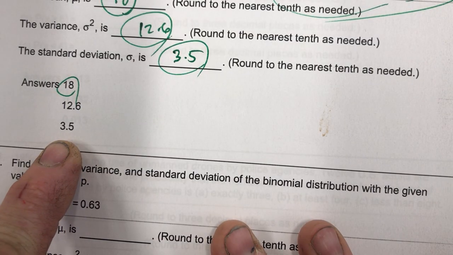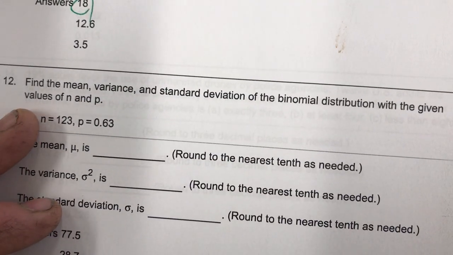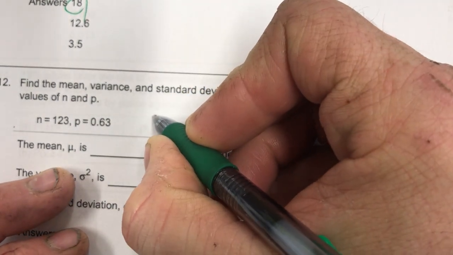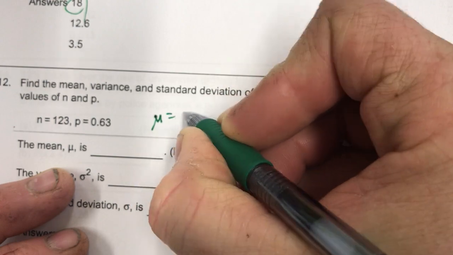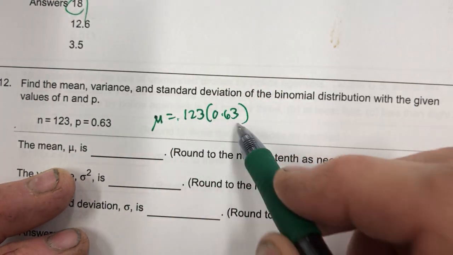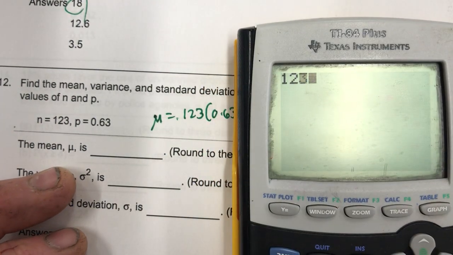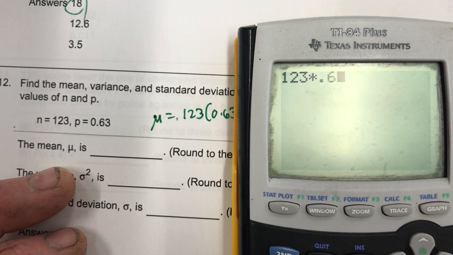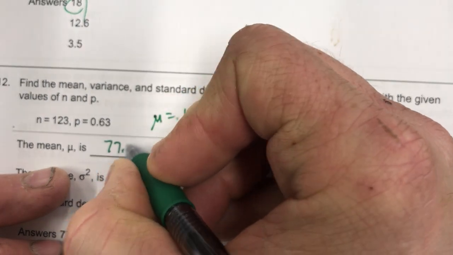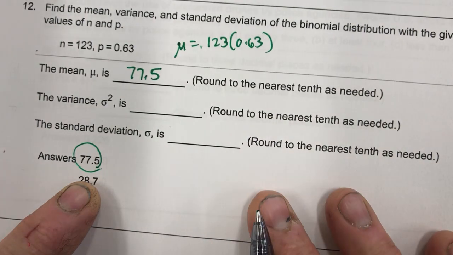And there you go. Okay. Here's another one, number 12. Doing the same thing. So the mean, mu here, is going to be 123 times 0.63. It's going to be n times p. So I'm going to do 123 times 0.63, and I get 77.49, 77.5 rounded to the nearest tenth. Which is what we got down here, so we're good.